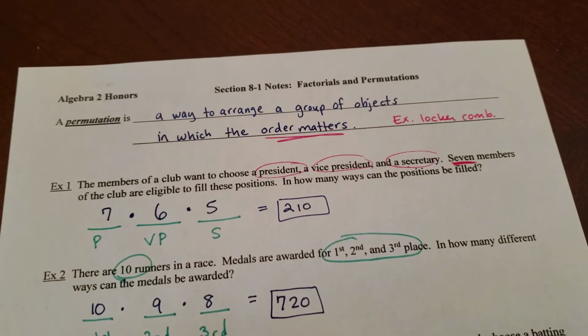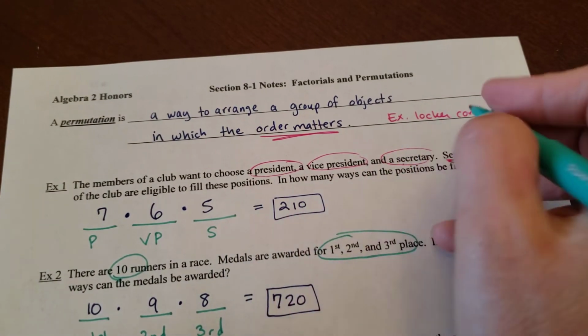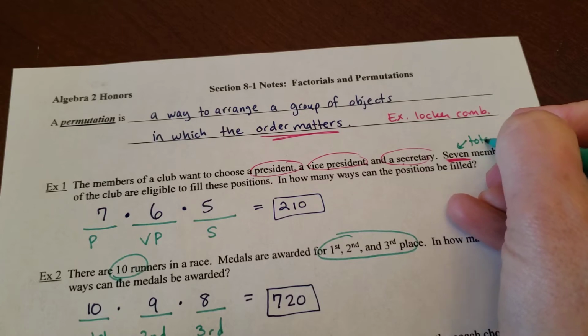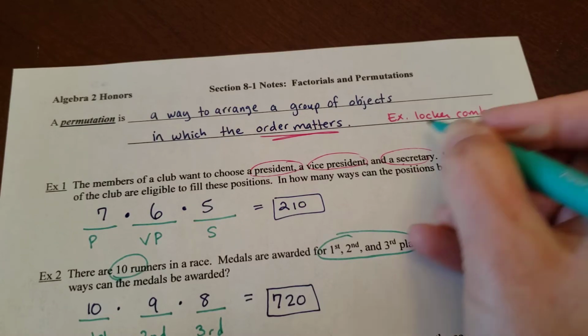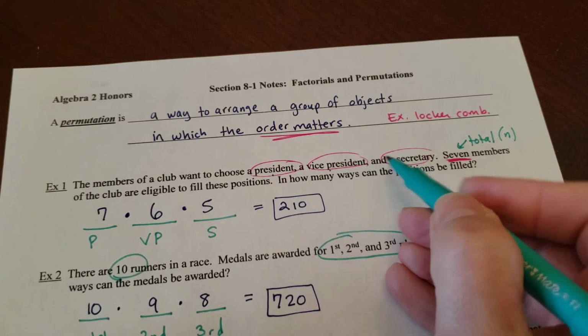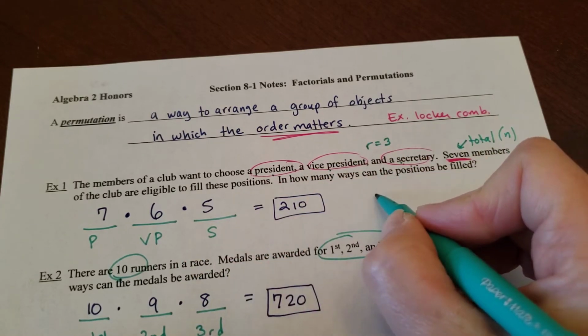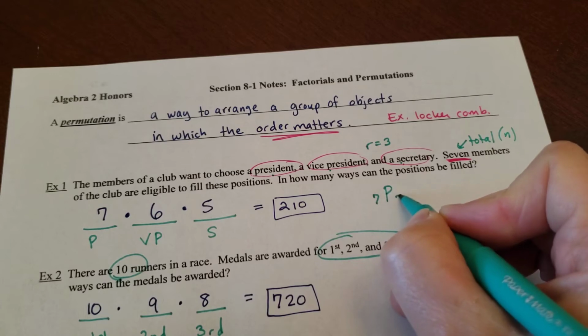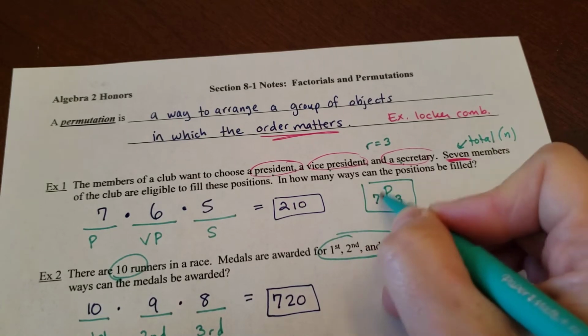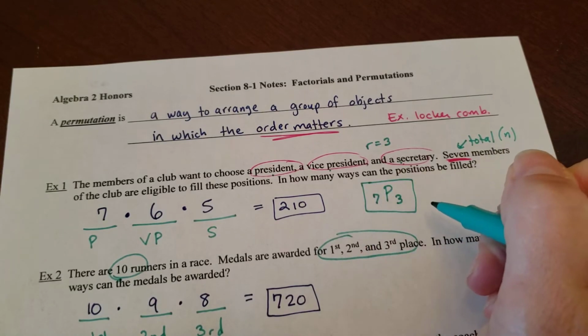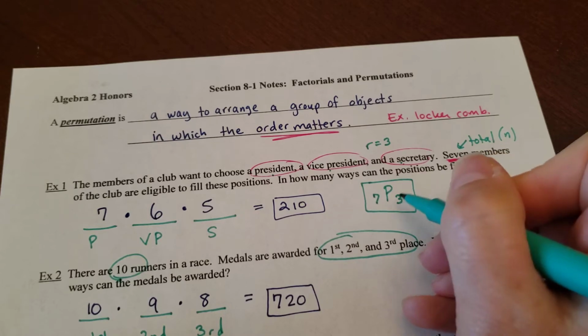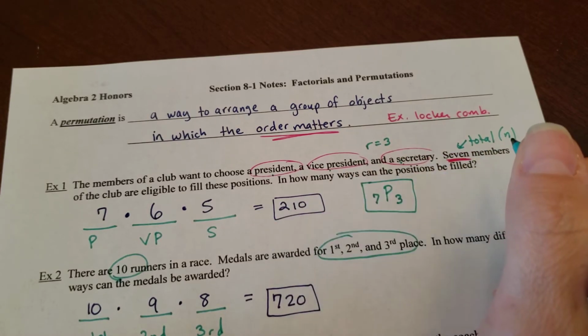So for instance, for this one, this would be our total number, which would be n, and we're trying to fill 1, 2, 3 positions. So r would be 3. So you could use this as 7p3. If you did this computation, there's a button on the graphing calculators that has this. This would give you the same thing as this, 210.